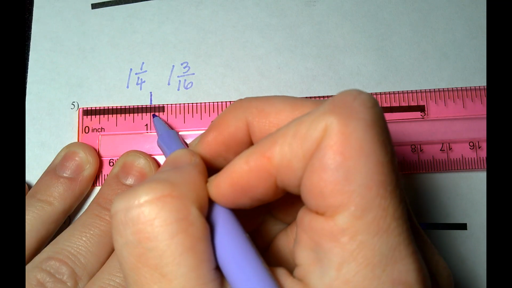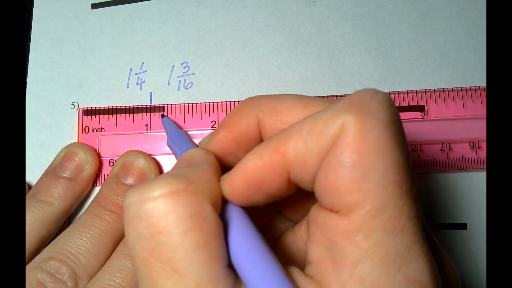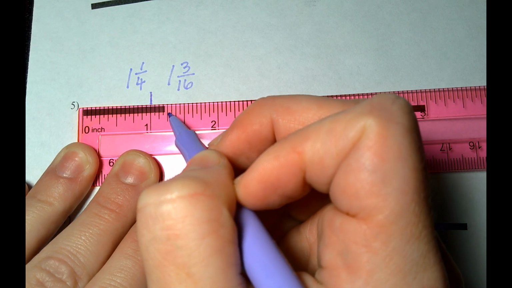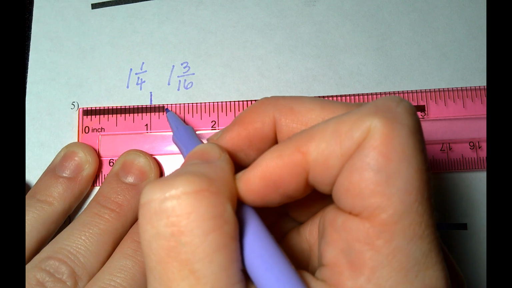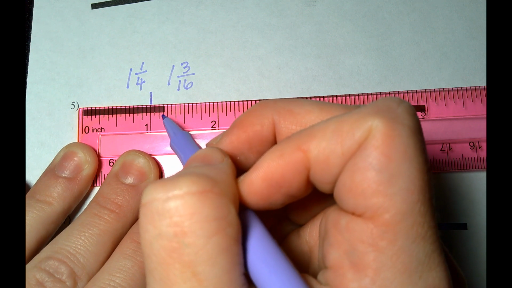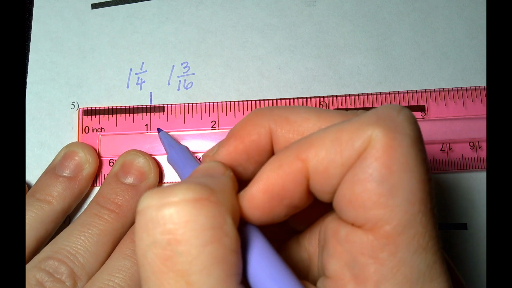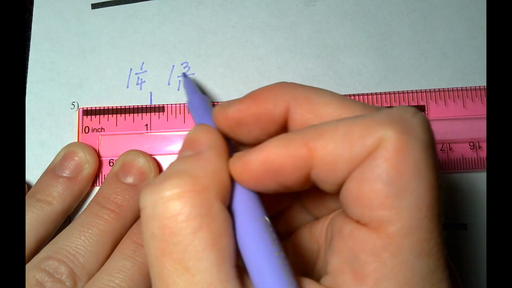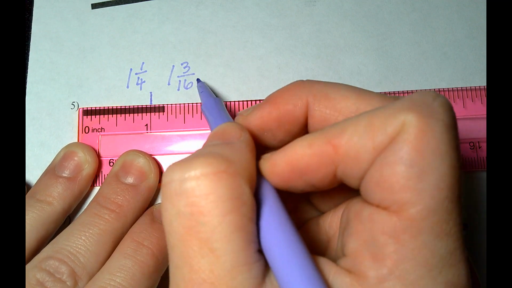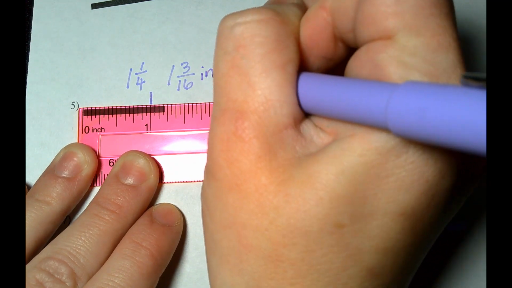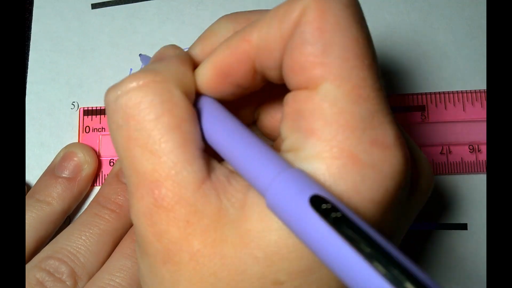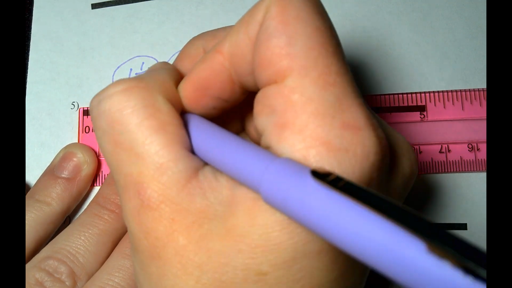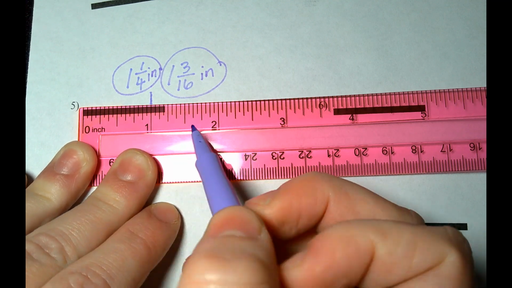So I'm just gonna count these. 1, 2, 3. But it's a little past 3. If it falls in the middle like this, I would accept either one. I'm not gonna count it wrong, either one you choose. So it could be 1 3/16 of an inch. That one is correct. 1 1/4 of an inch, I'm gonna say that's also correct because it is somewhat in the middle.